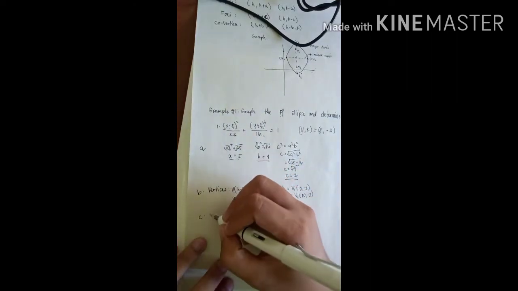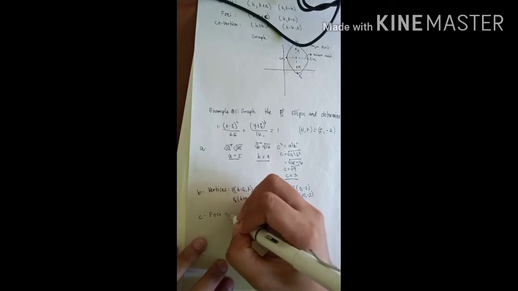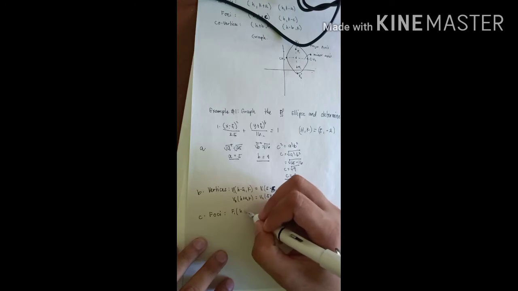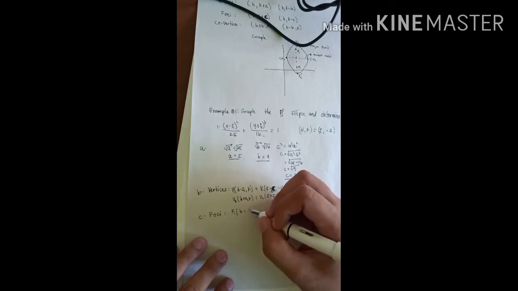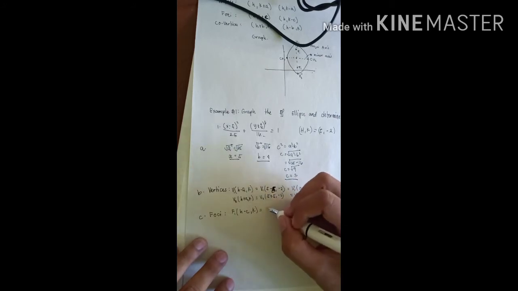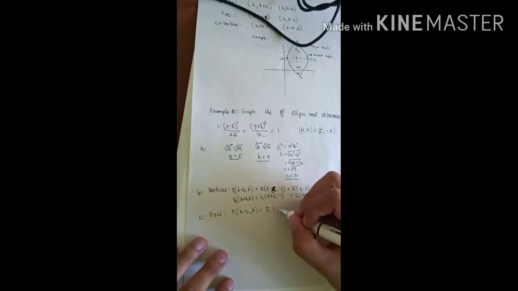Next, after the vertices, we are going to find the foci. So f sub 1 is equal to h minus c, k. Our h is 5 minus c, that is 3, and then k is negative 2.